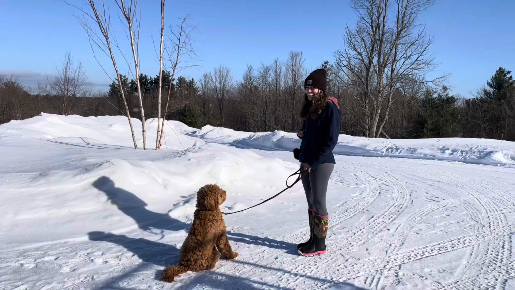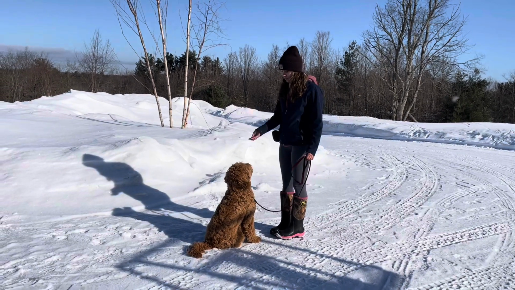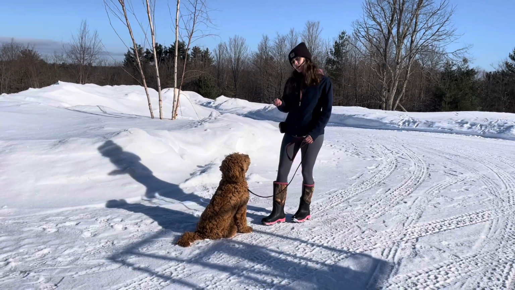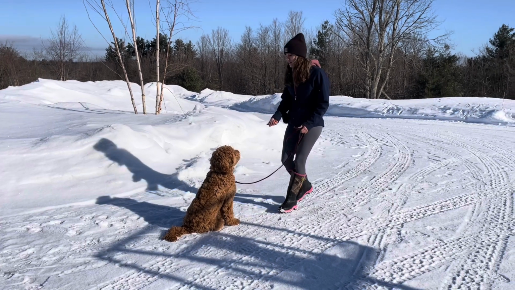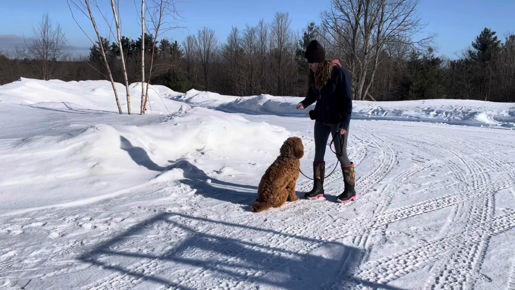For sit, we just bend our arm up at the elbow like this and ask him to sit. So I'm gonna do that again, because he did it just on the verbal cue first. Hudson, sit. Good. Yes, good boy.